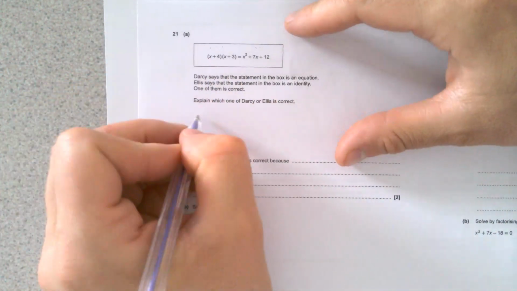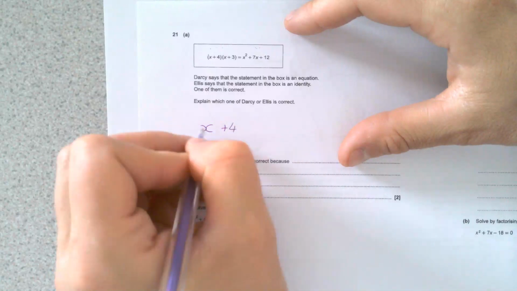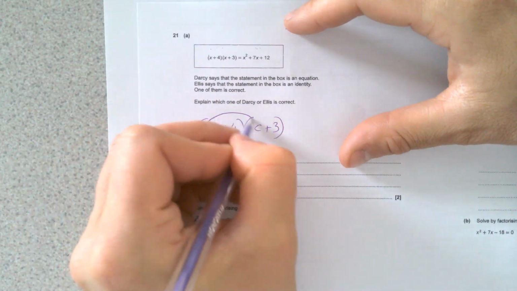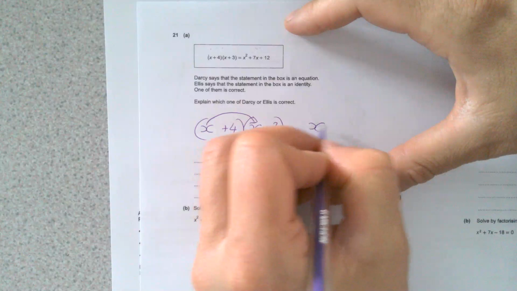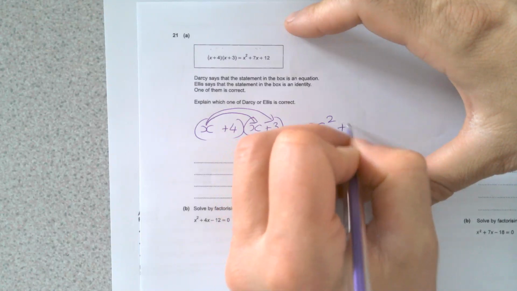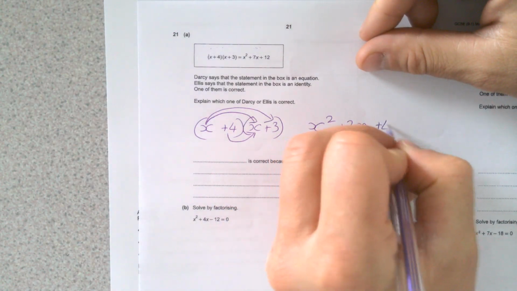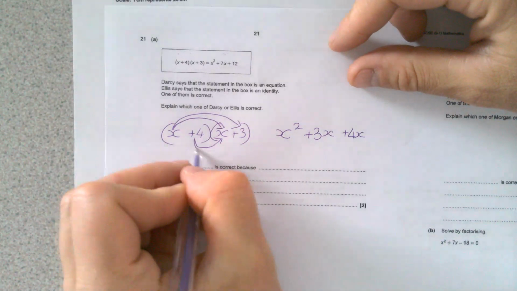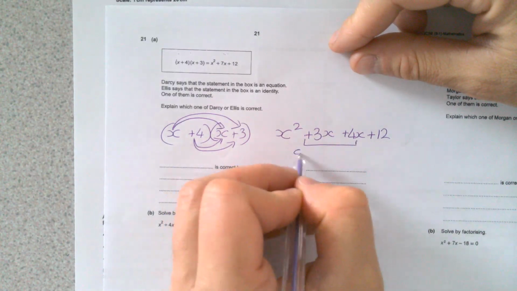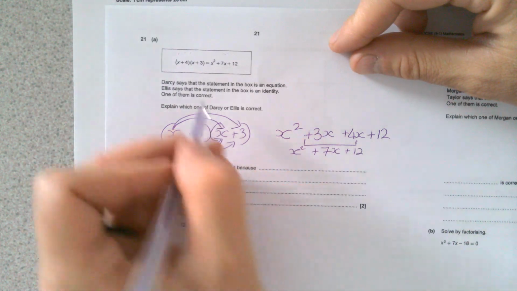So if I expand this bracket, so if I do it down here, and I've got a double bracket, so first, x multiplied by x, outer, x multiplied by 3, inner, 4 multiplied by x, and then last, 3 multiplied by 4 is 12. When I simplify, I've got x squared, add 7x, add 12, so it matches.